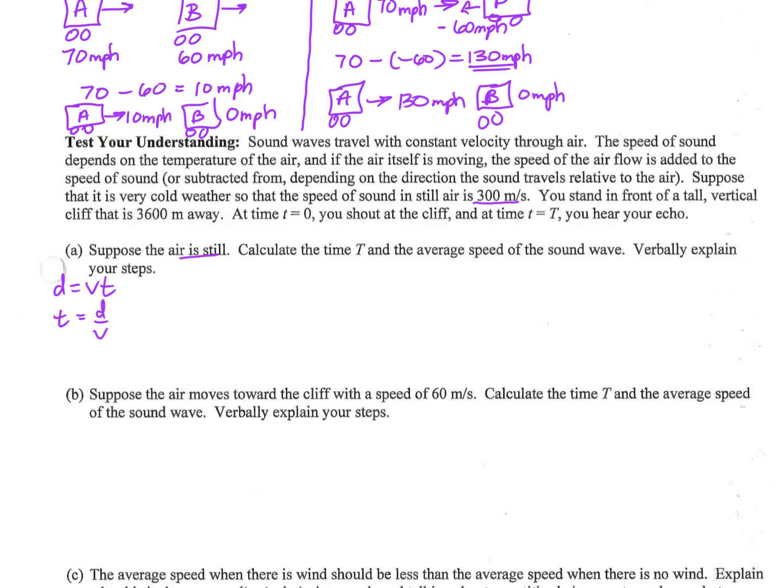So in still air, we do have to consider going to the right, and we have to consider going left. So let's find the time. There is no change in the time. It is 3,600 meters. Velocity is 300 meters per second, which means it is a time of 12 seconds.